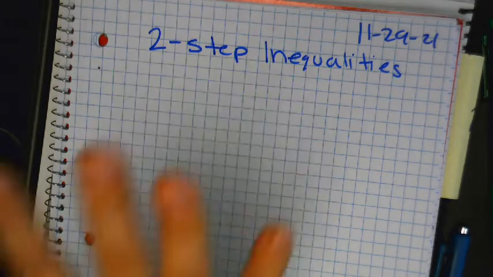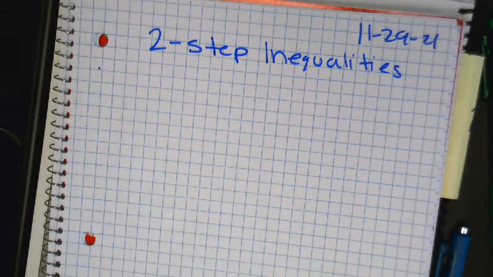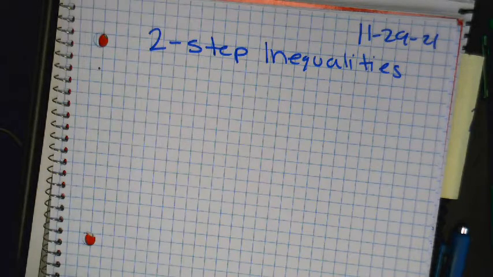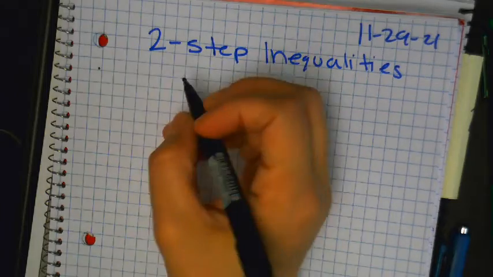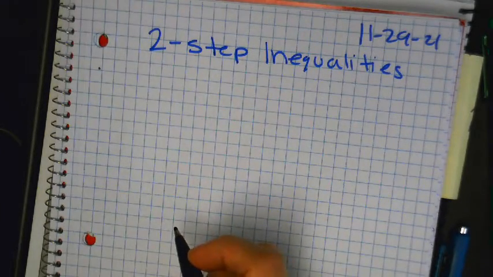This will probably be on your math test, so you want to pay attention and focus. All right, let's do this. Two-step inequalities, because it's going to take two steps to solve. It's actually not terribly difficult.